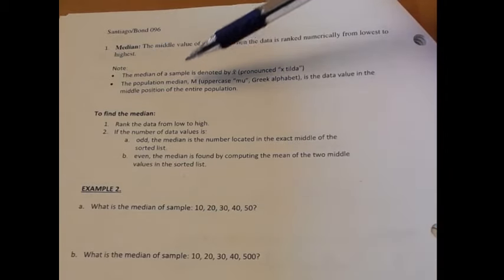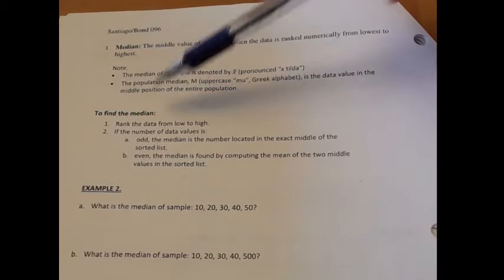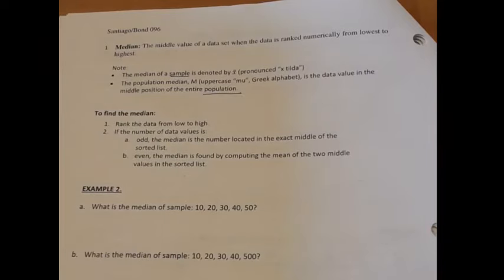The population median, capital M, is the data value in the middle position of the entire population. So for a sample, we're going to use x tilde. For a population, we're going to use capital M. Now, to find the median, it's as simple as this. First, rank the data from lowest to highest. And then find the exact middle of the data. If you have two values in the middle, you are essentially going to average those two. If you have one value in the center of your data, that is your median, and you don't even have to worry about anything else.